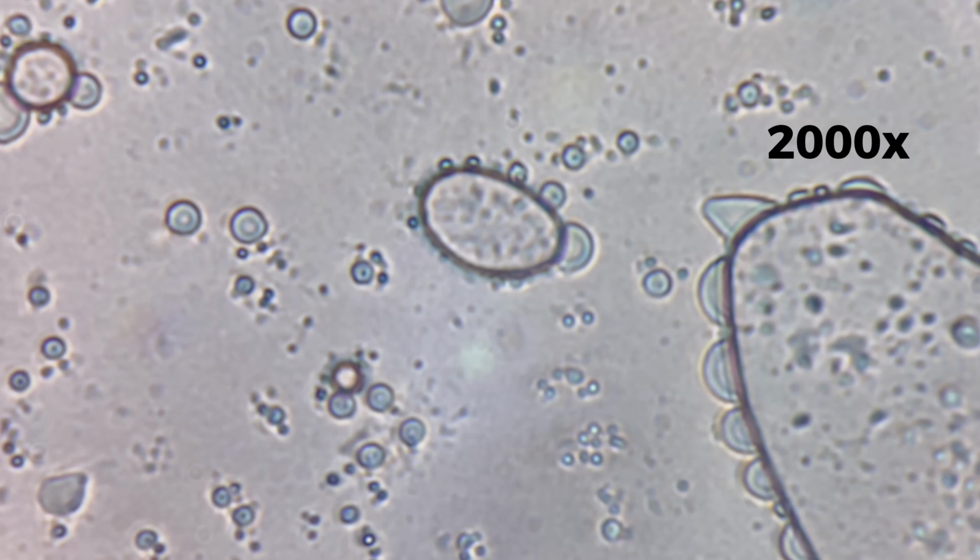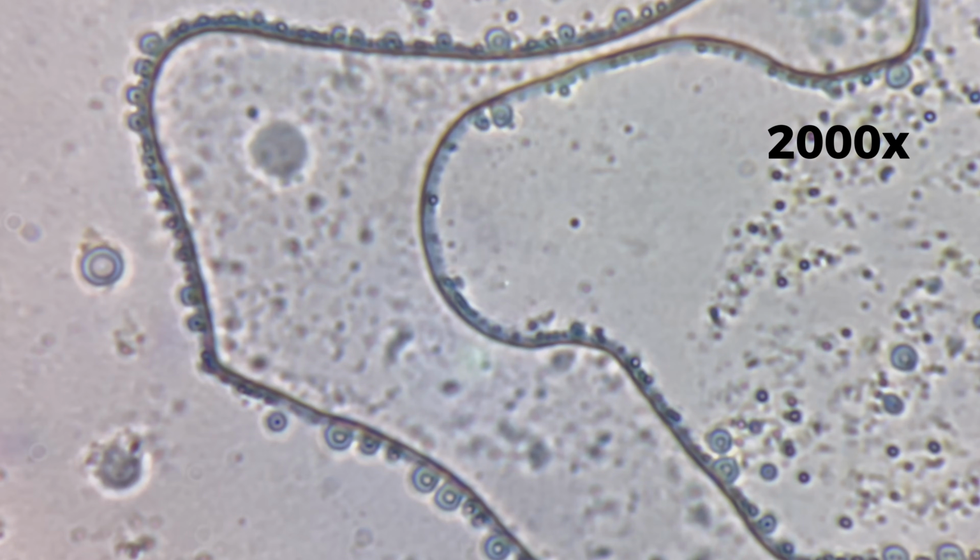Tiny particles are visible throughout the entire field of view. They add texture and depth to what once appeared smooth and simple. At this scale, the avocado no longer feels like just food. It looks like a microscopic environment built from balance, interaction, and structure. This hidden world exists inside something familiar, something people eat every day without ever seeing it this way.